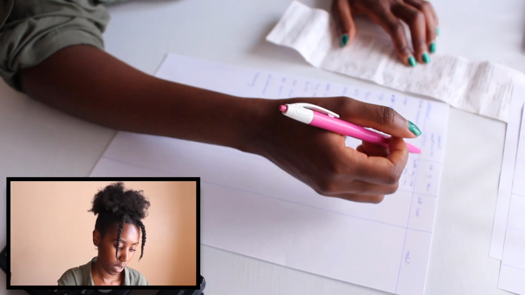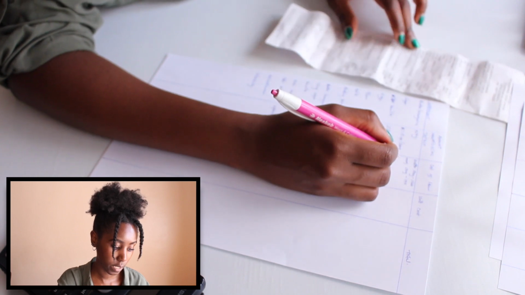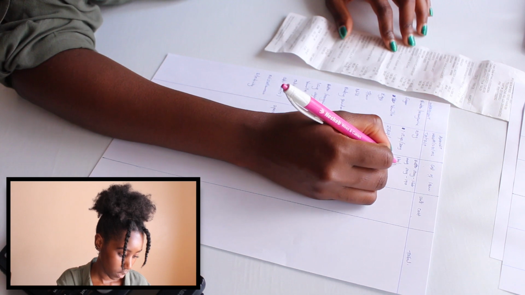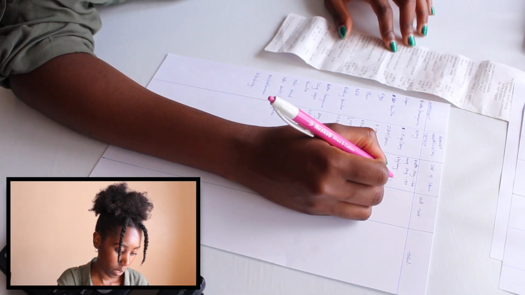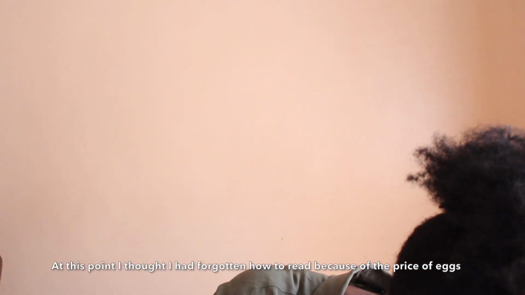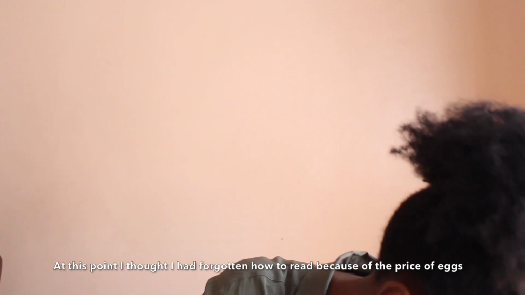And then 1 kilo of sugar is 109 shillings. Eggs, strawberry, salted butter, vanilla, pembe for baking, kienyeji eggs.